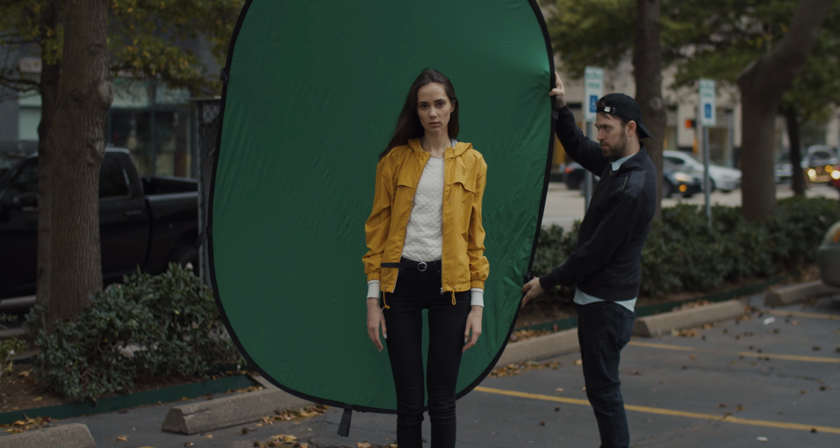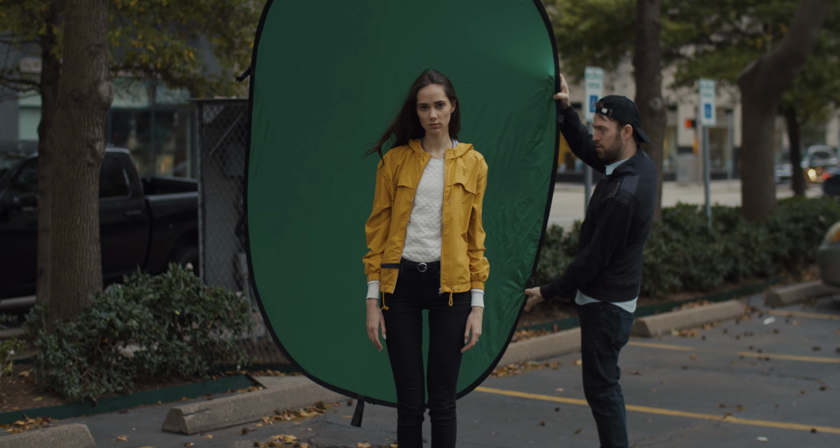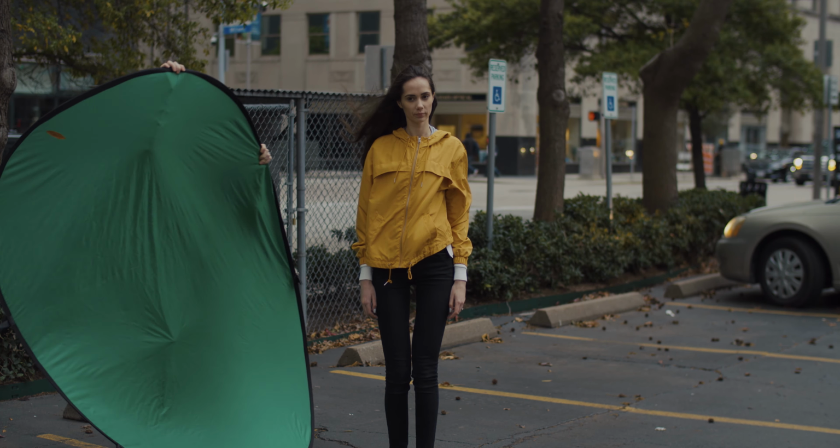So after you shoot your time lapse, now you need to green screen a person into the shot. All you need to do is literally match up the perspective and the angle, and you're gonna wanna make sure you do this in the same lighting environment. So once you do all that, you got your green screen shot, you got your photos of the time lapse.